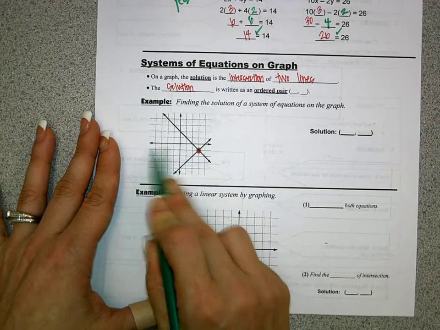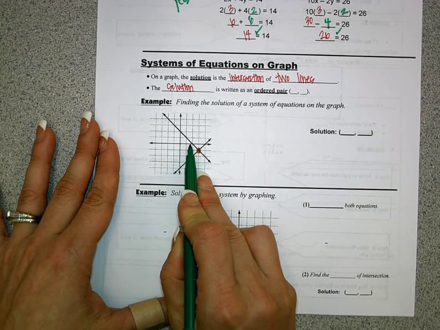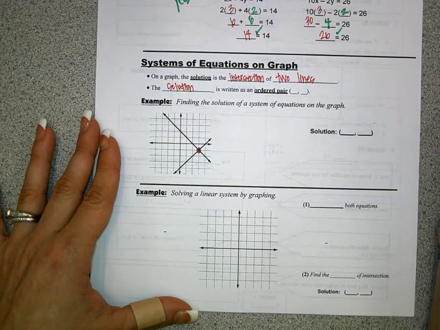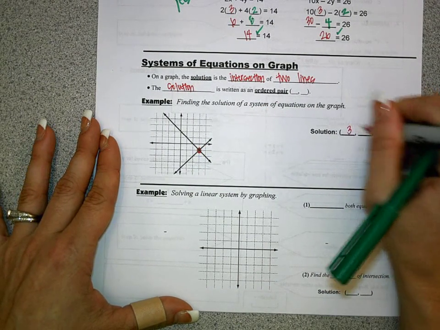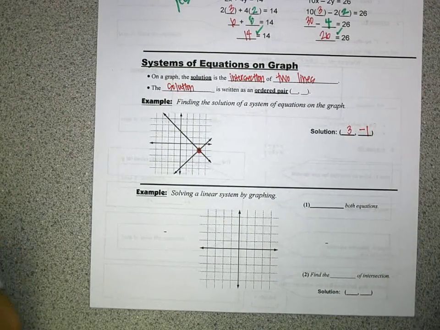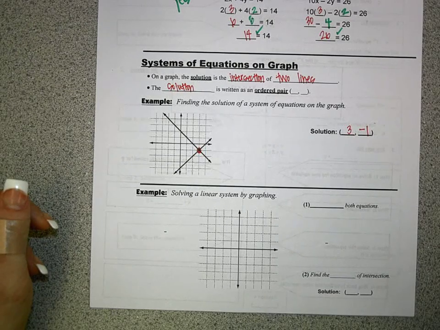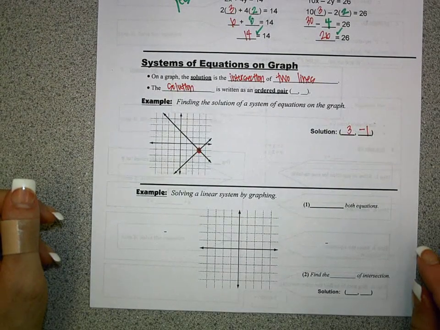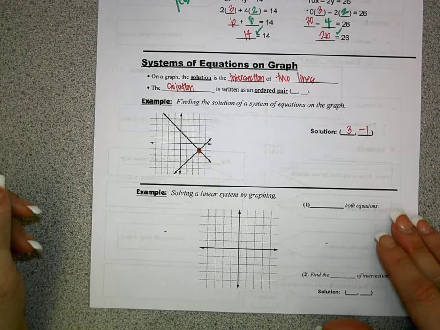So remember, we always go left to right first. So over 1, 2, 3, down 1. So if I labeled that point, it would be 3, -1. And that's your solution to the system. And then the last thing you're going to have to do today is actually solving a system by graphing.